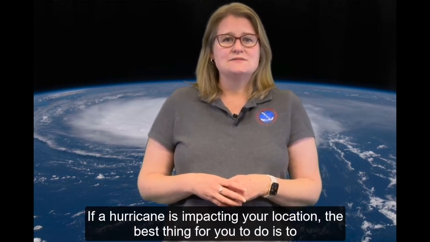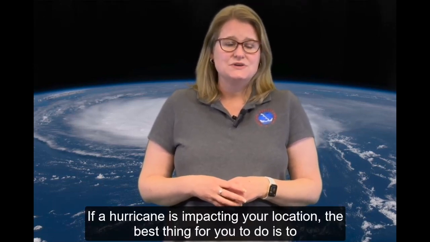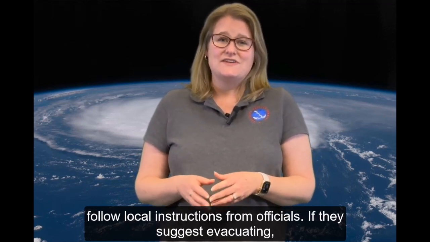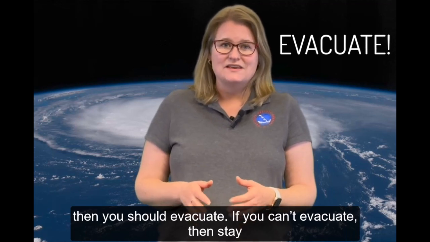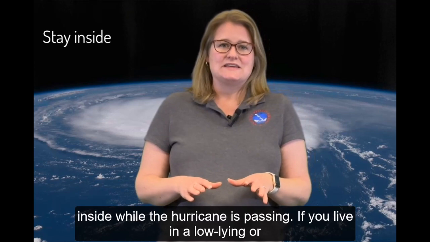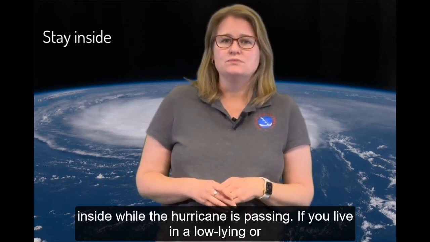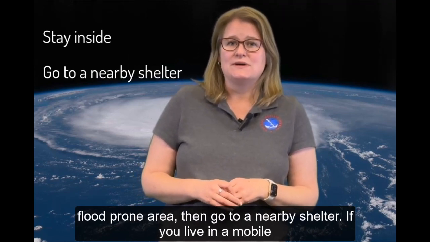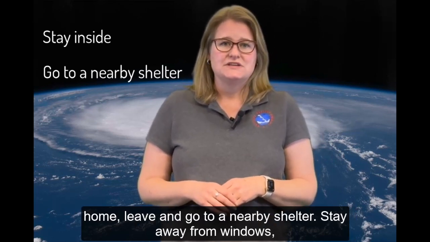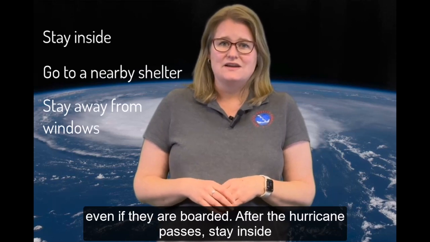If a hurricane is impacting your location, the best thing for you to do is to follow local instructions from officials. If they suggest evacuating, then you should evacuate. If you can't evacuate, then stay inside while the hurricane is passing. If you live in a low-lying or flood-prone area, then go to a nearby shelter. If you live in a mobile home, leave and go to a nearby shelter. Stay away from windows, even if they are boarded.